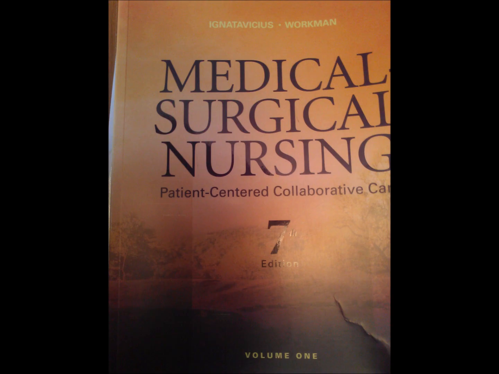Mental status changes. These are some interesting numbers. I'm not going to test you on these numbers, but it might be something you want to write down just as a guide. Remember I said that changes in daily weights is the best indicator, right? A fluid volume deficit or a fluid volume excess. A weight change of 1 pound equals 500 milliliters of fluid.